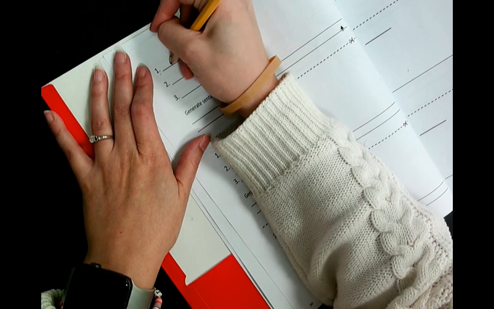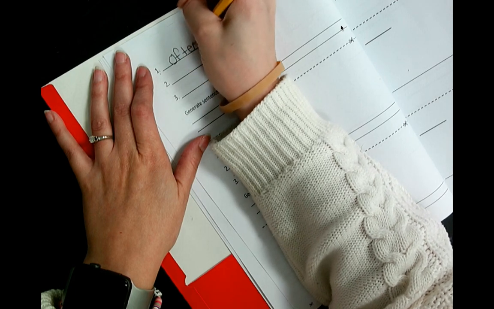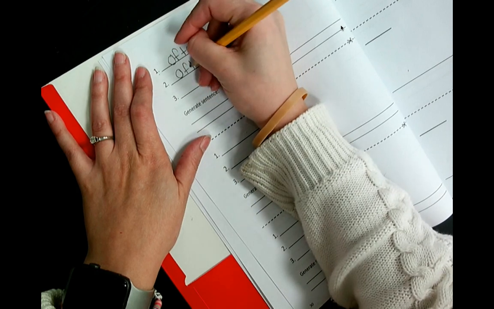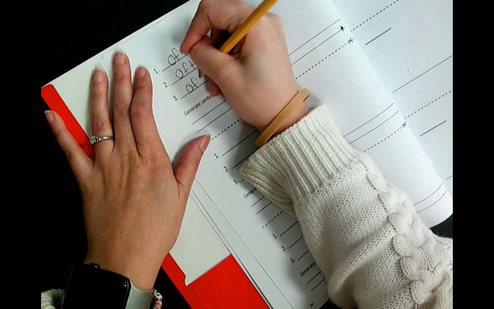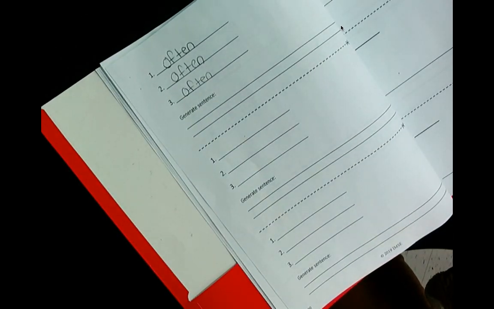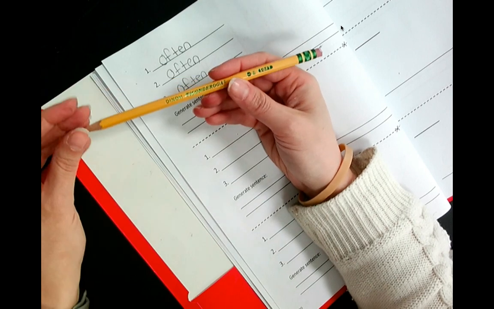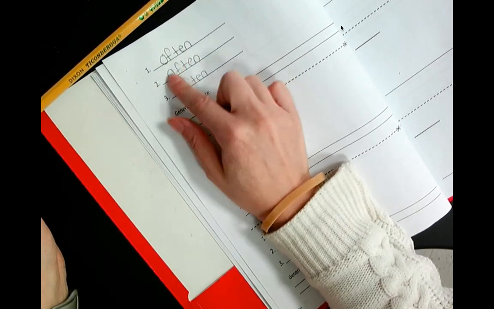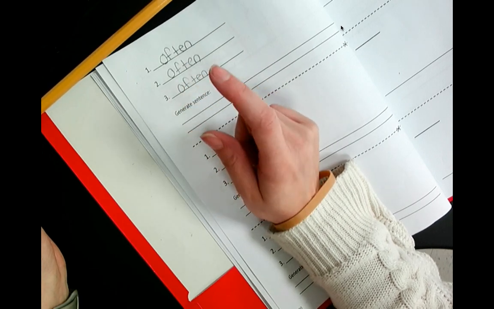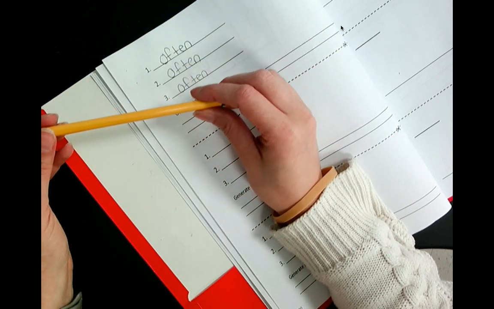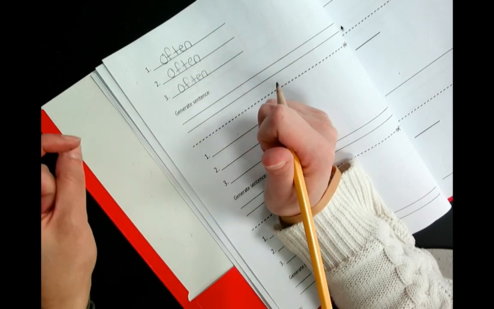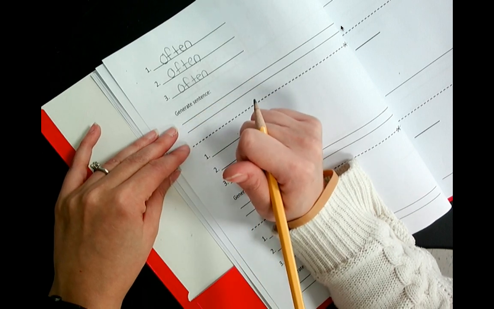All right, now let's see if you got it correct. If your word looks like mine, write it 2 more times. Often, often. Now it's time to write a sentence. I wrote my words using the pencil just because I like how neat it is. Often we write it with crayons and it's kind of messy, so I like to write it in pencil. Go ahead and make your sentence for often.